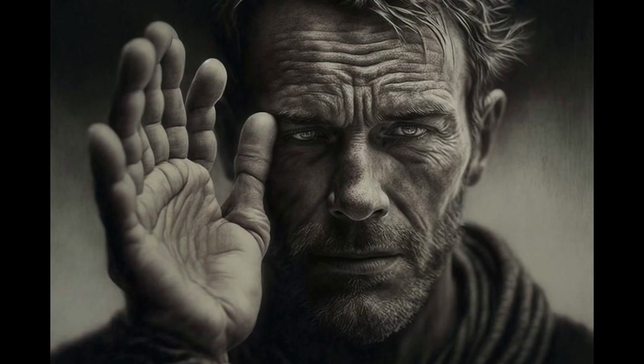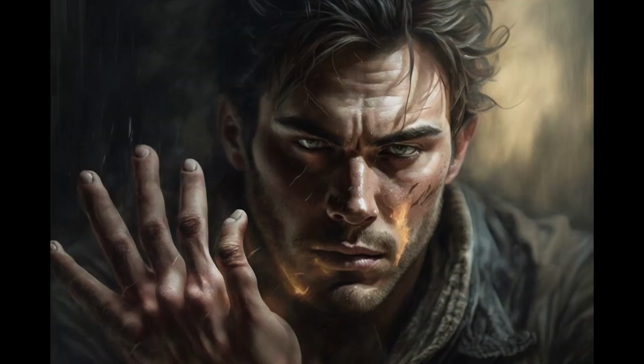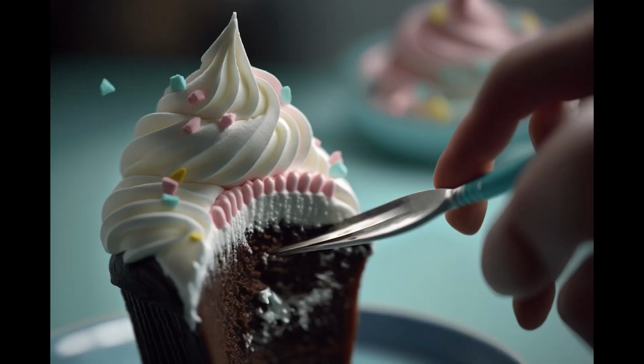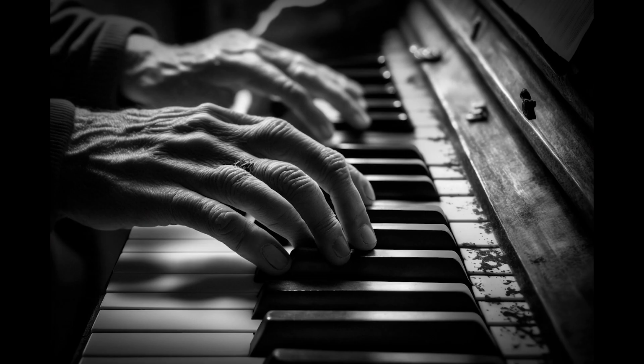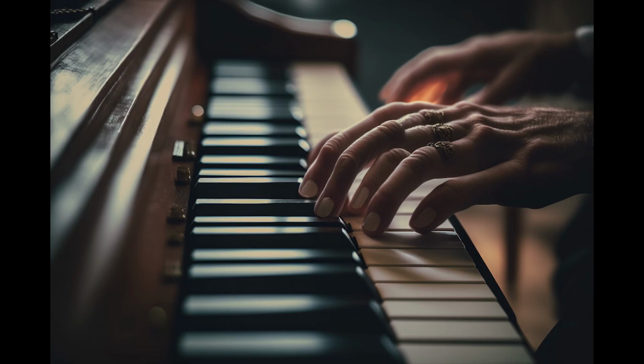Lack of data. Creating high-quality images of hands requires a large and diverse dataset of hand images, and this data can be difficult to obtain. Moreover, the hands must be captured from different angles and positions, making the data collection process even more challenging. If the data used to train the AI model is limited or of poor quality, the model will not be able to generate high-quality images.